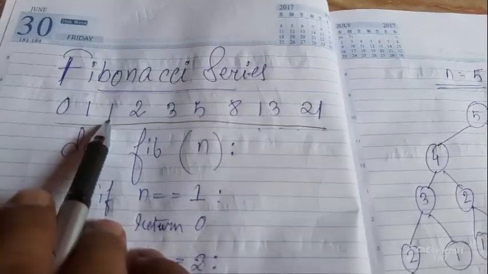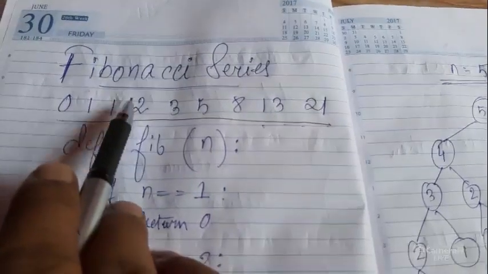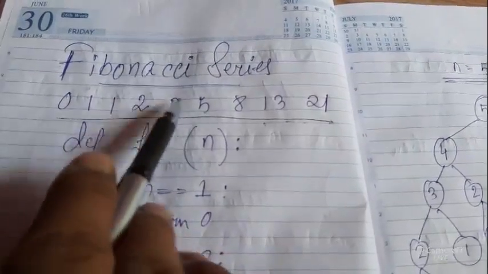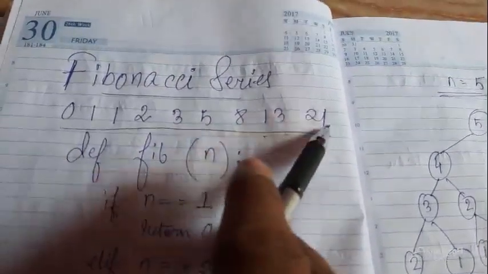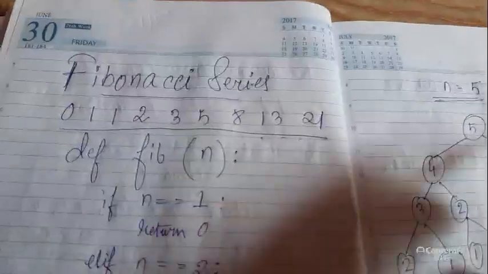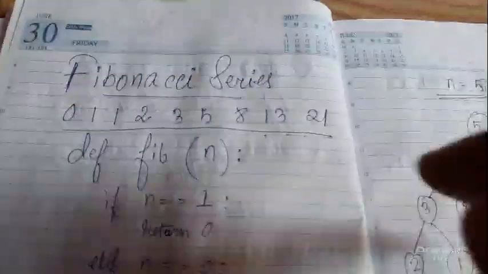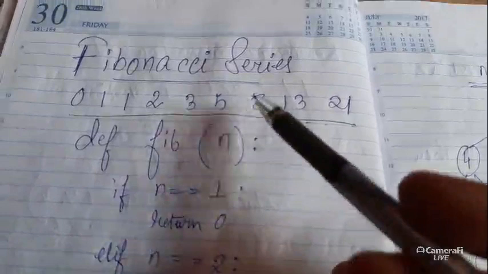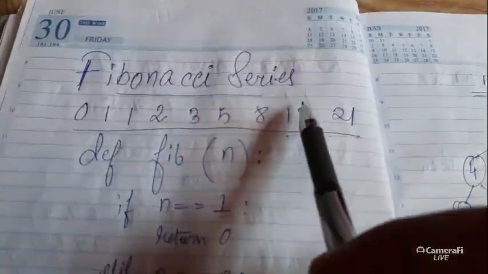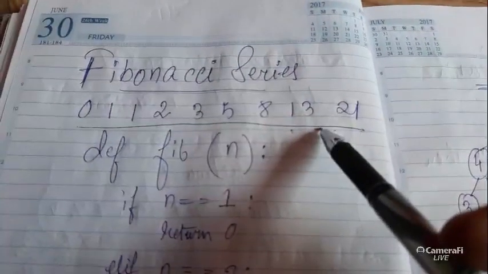So 0 plus 1, 1 is coming, 1 plus 1, 2 is coming, 2 plus 1, 3 is coming, 3 plus 2, 5 is coming, 5 plus 3, 8, 8 plus 5, 13, 13 plus 8, 21 and so on. You can write more terms. Here I have taken up to this term only. So let's see how we can do this Fibonacci series.